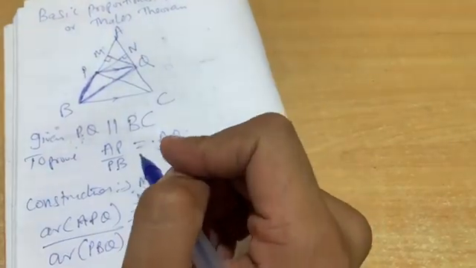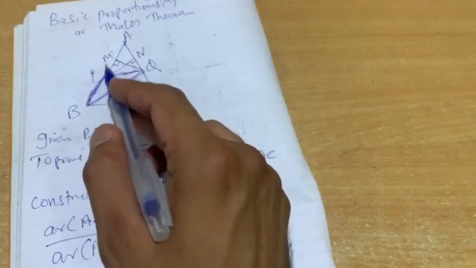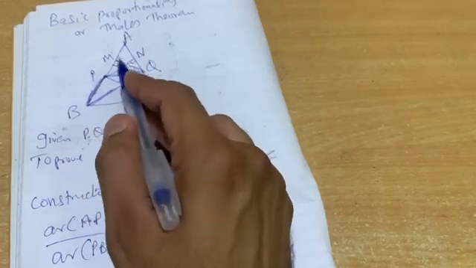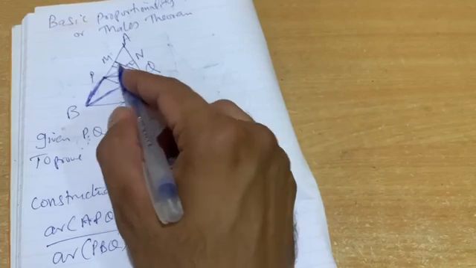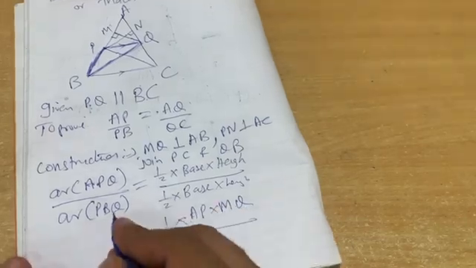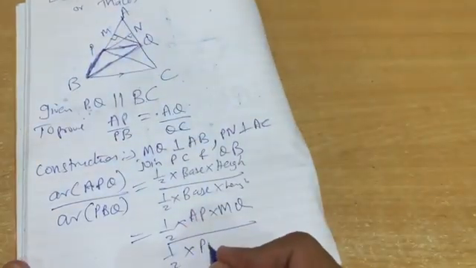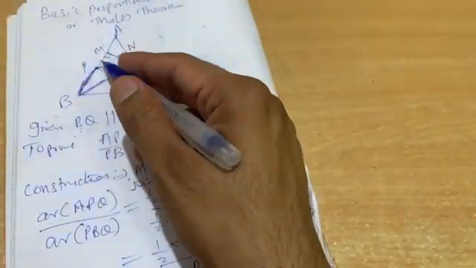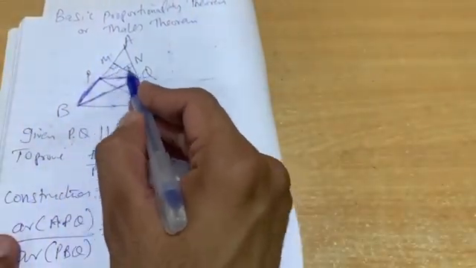See, understand, base will be considered wherever perpendicular is drawn. So for triangle APQ, where is perpendicular? Here is perpendicular. So AP is base, and what is height? 90 degrees over here. So height is MQ. Similarly in triangle PBQ, what is base? In this line, PB is base. As I have explained in the previous example, for both the triangles the same height will be common. So for this triangle also, MQ will be height.